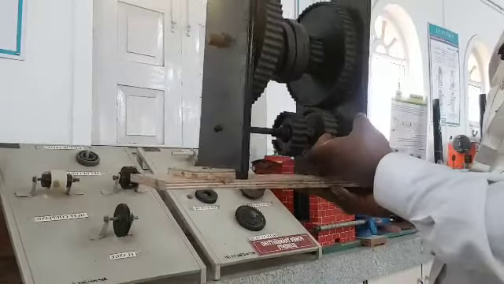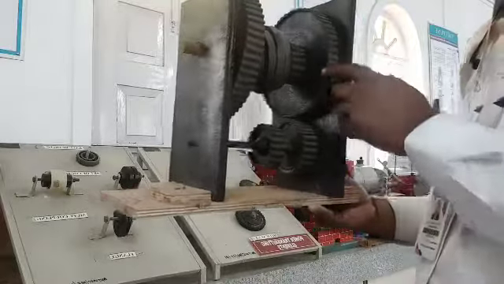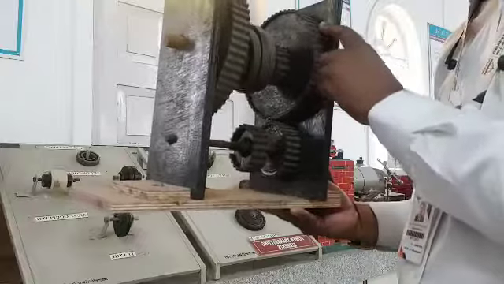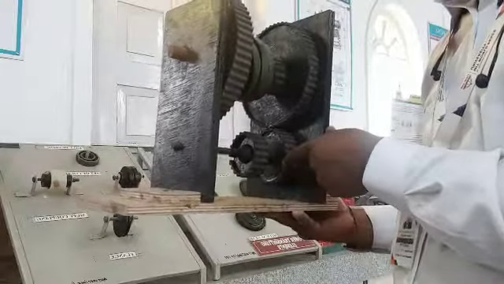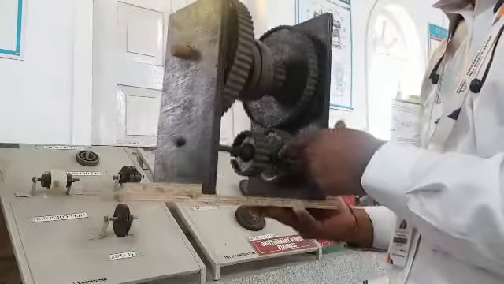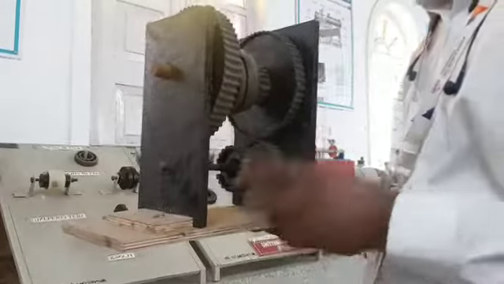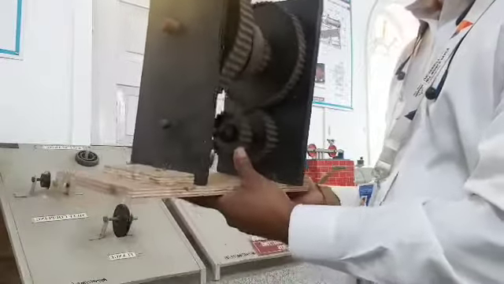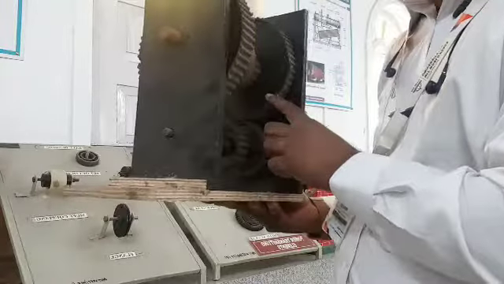If I rotate the small gear, then obviously this larger gear will rotate at a smaller speed. The revolutions per minute of the bigger gear will be lesser than that of the smaller gear, because of the size of the two gears. This is how speed can be reduced or increased using gears.